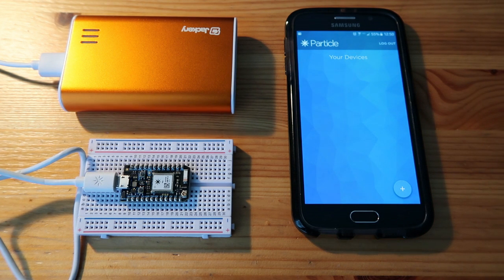Here is showing our existing devices that are already connected to the app. In this case, this is the first device we'll be setting up, so the list is blank. To add this, all we'll be doing is pressing the plus button. And it gives you three options: set up a Photon, set up an Electron, and set up a Core. In this case, we are using a Photon, so we'll go with that option.